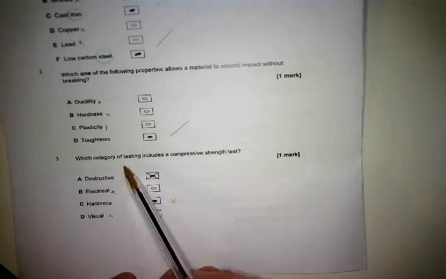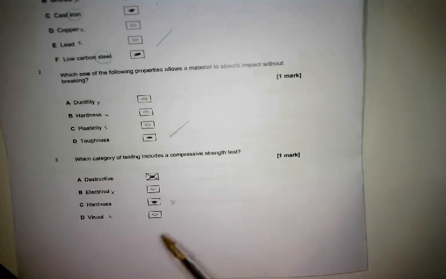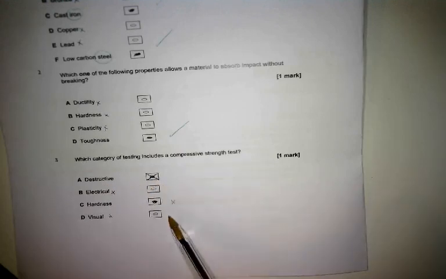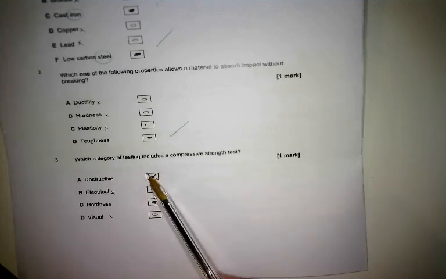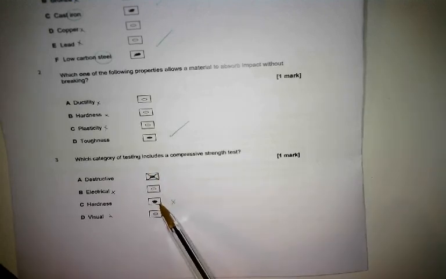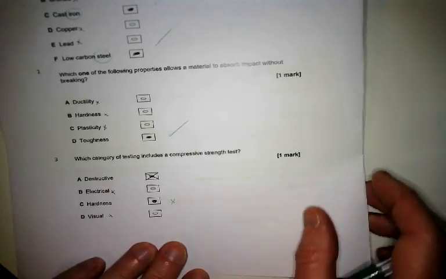Which category of testing includes a compressive strength test? Compression is squashing something, and you can't test something by putting it under a lot of compressive force unless you're going to destruct it, make it fail, make it break. So you can see here my candidate highlighted hardness. Hardness is a scratching test. Surface wear test is the wrong one. Originally they put destructive test and crossed it out, sadly changed their mind, so the answer is destructive test. So they've got that one wrong.